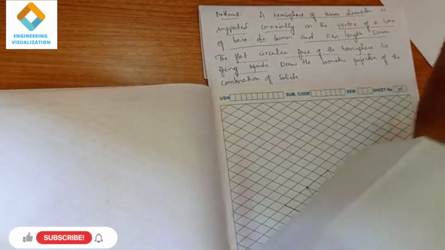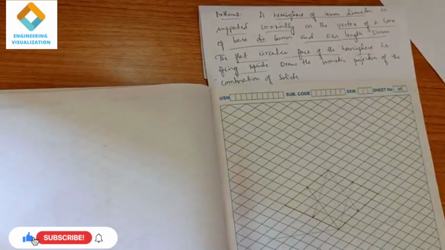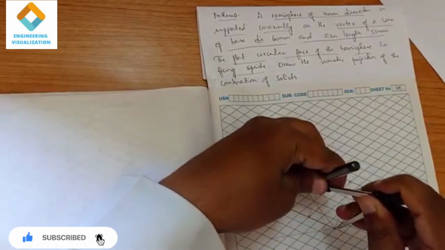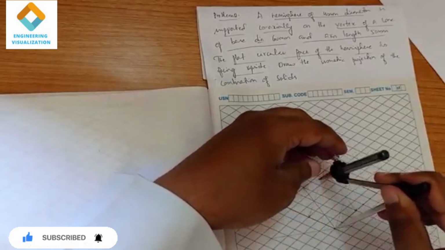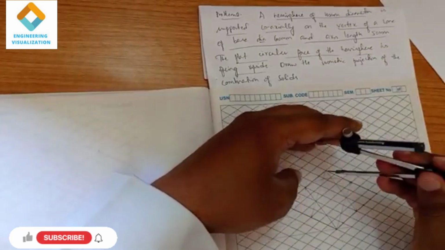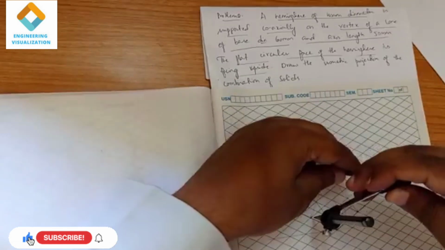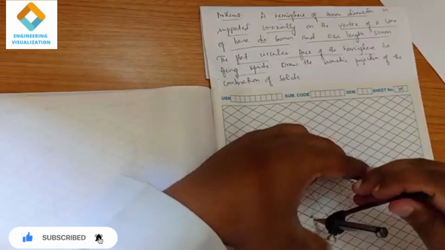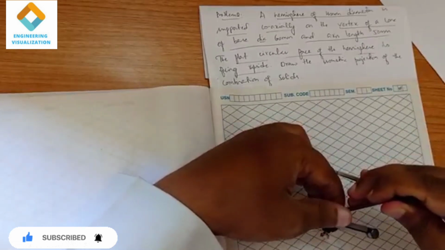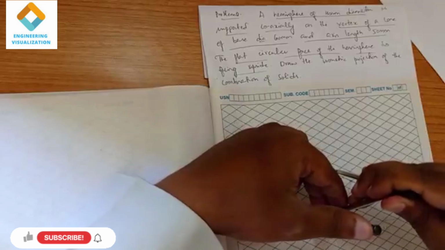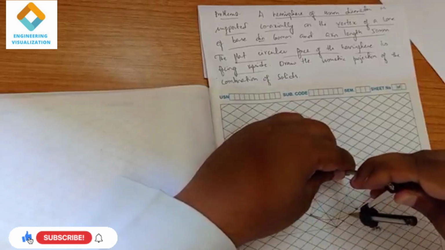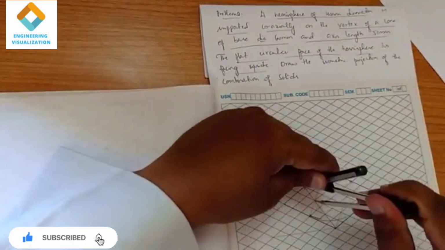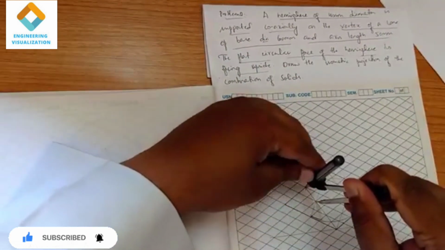Then after that we have to use the compass here. Using the compass, by measuring this length, I draw the first arc. Then again from this point, measuring this length, and then the third point, we measure from this point using the compass.